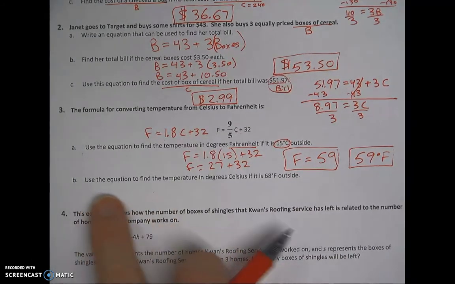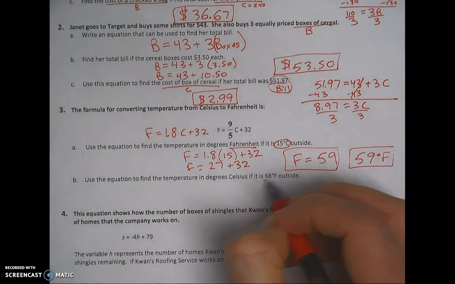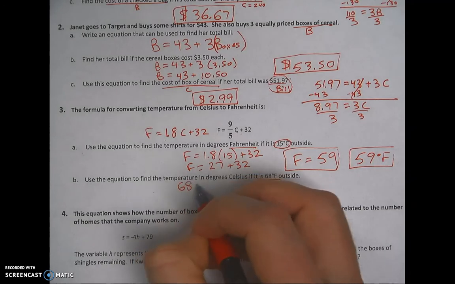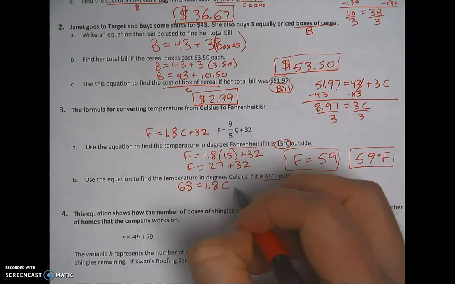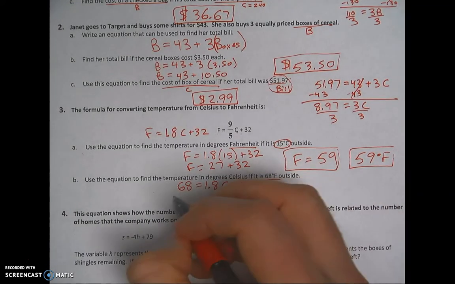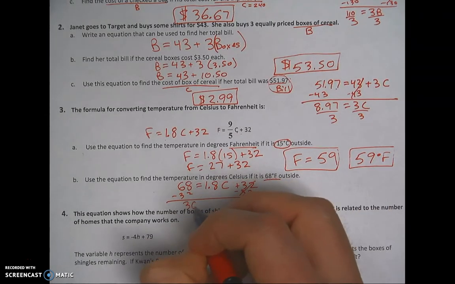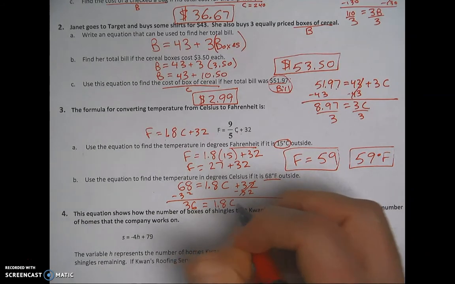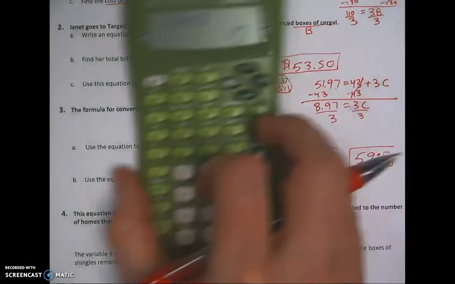Now, letter B. Use this equation to find the temperature in degrees Celsius if it's 68 Fahrenheit outside. So this is the F. So we're plugging in for F now. So 68 equals 1.8. I don't know Celsius, so C plus 32, minus 32 on both sides. And we're going to get 36 equals 1.8 C. Now we're going to divide by 1.8 here. So 36 divided by 1.8.